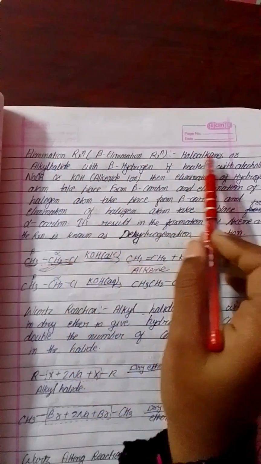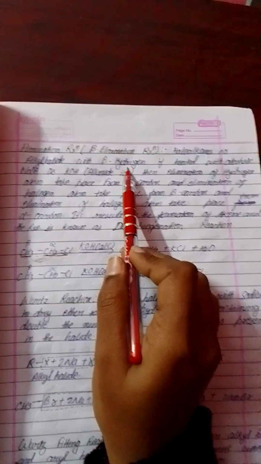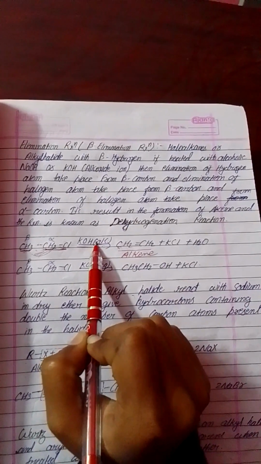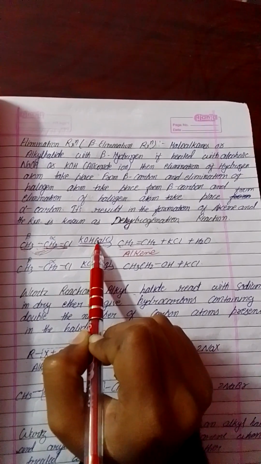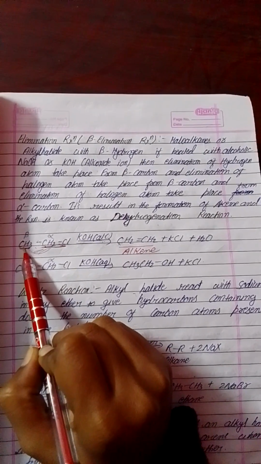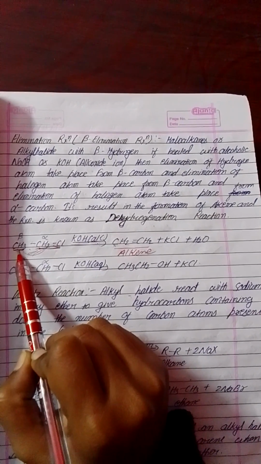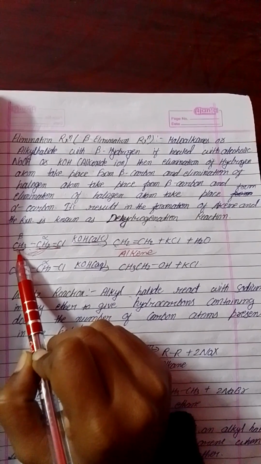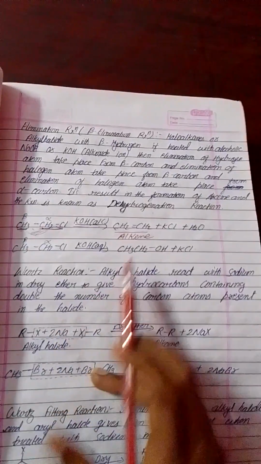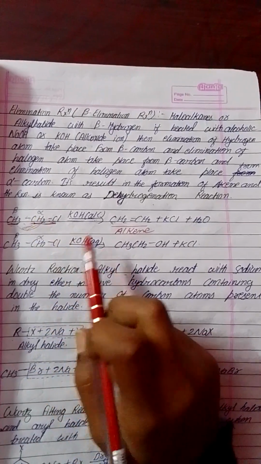So what is the elimination reaction? A haloalkane or alkyl halide with beta hydrogen, if heated with alcoholic NaOH or KOH, then elimination of a hydrogen atom takes place from the beta carbon, and elimination of a halogen atom takes place from the alpha carbon. It results in the formation of alkene, and the reaction is called dehydrohalogenation reaction, because here removal of HX is happening.